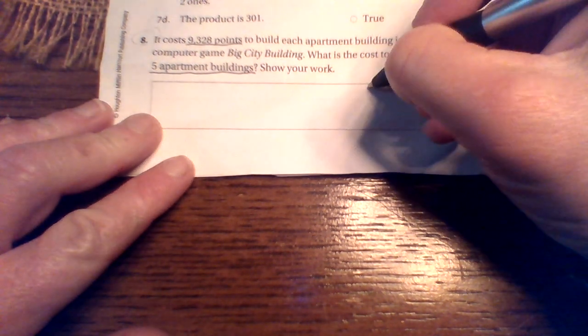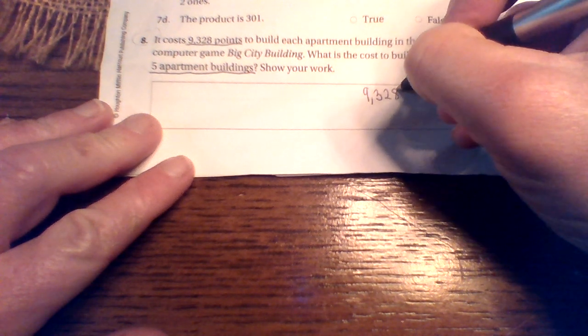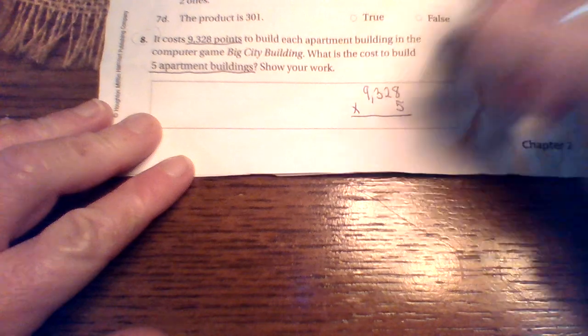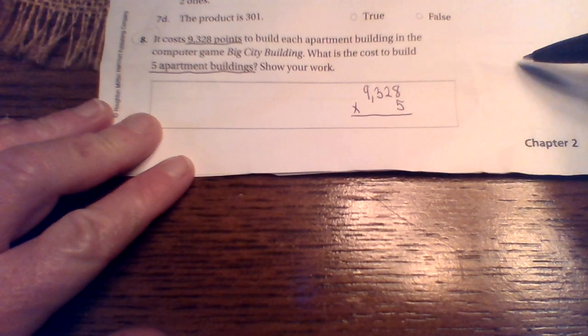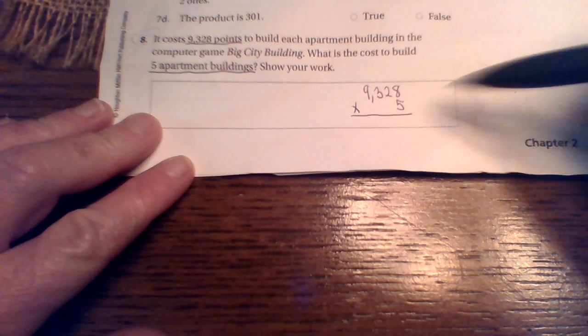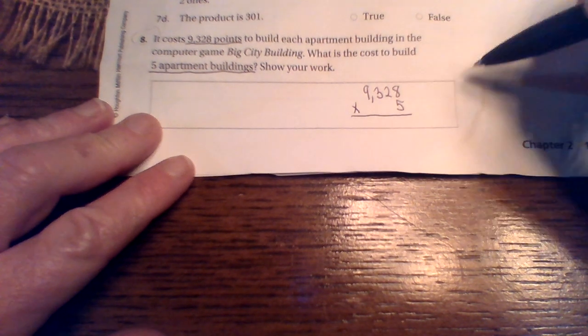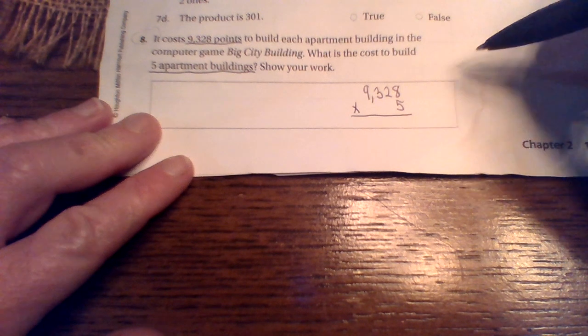So I am going to write this number down, 9,328 times 5. Now, could I break this apart and use partial products and do 9,000 times 5, 300 times 5, 20 times 5, and 8 times 5? Absolutely, I could. But I think in this case, regrouping the old-fashioned way might be the best and quickest way to get this done.